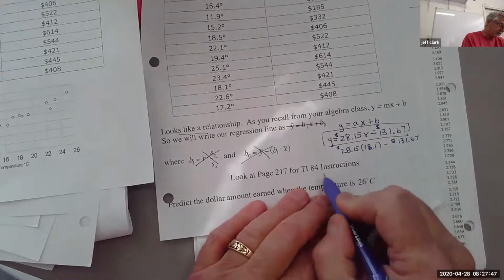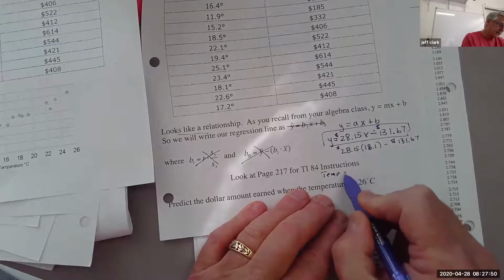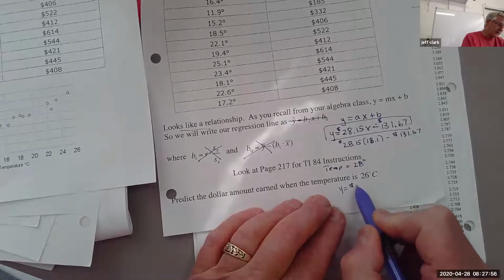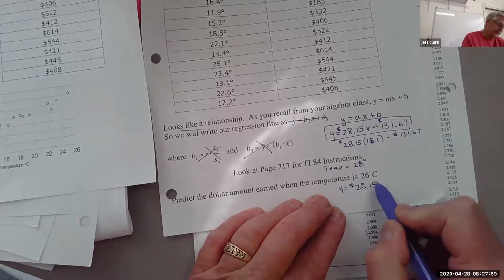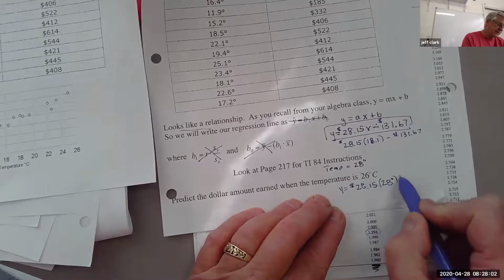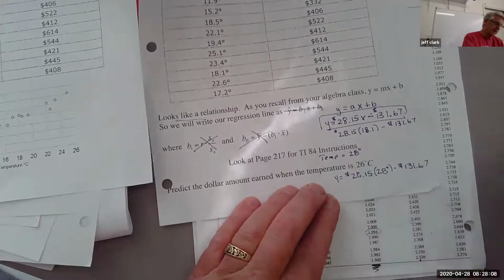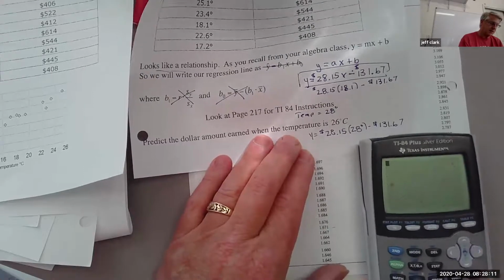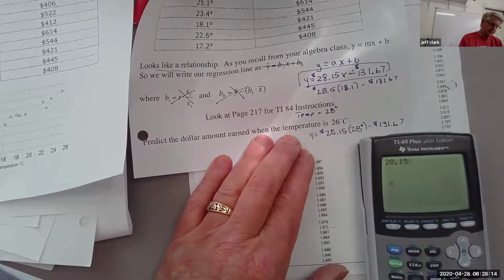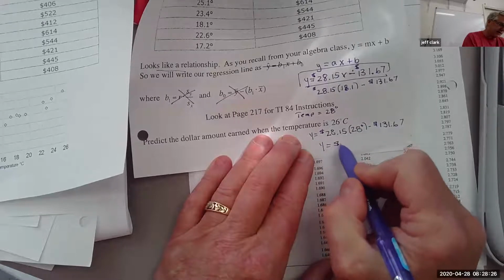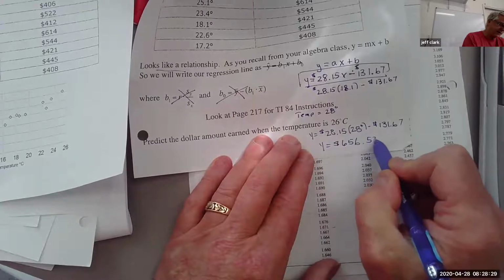And I said, what about the temperature? If the temperature was equal to 28 degrees Celsius, then you go y equals 28.15 times 28 degrees, and subtract 131.67. We're at that $656.53 value, $656.53.